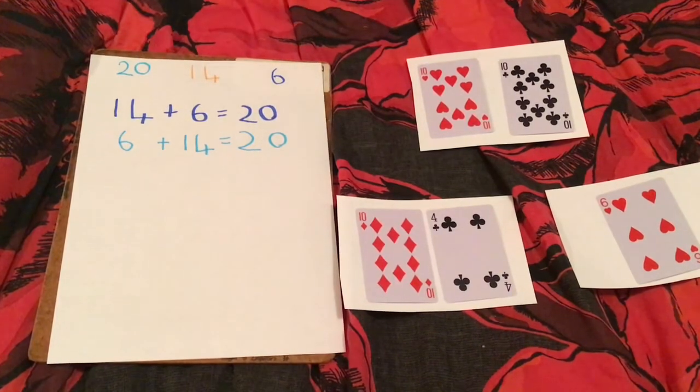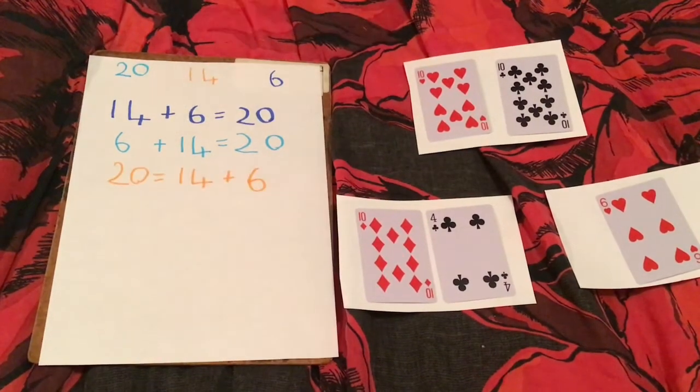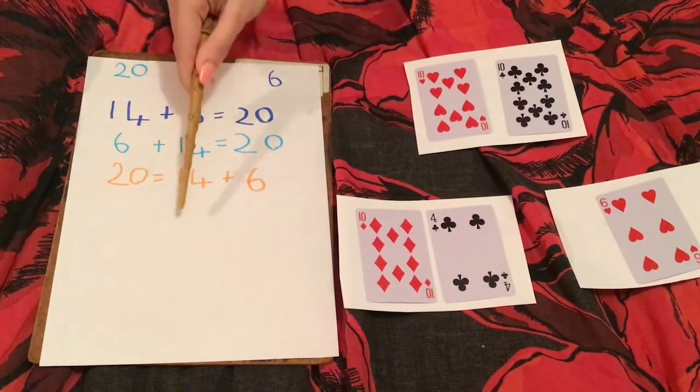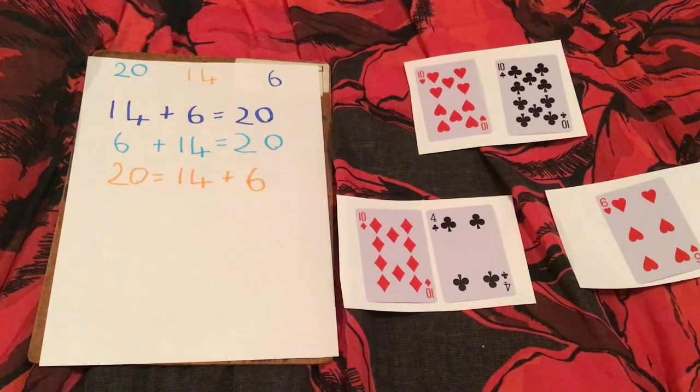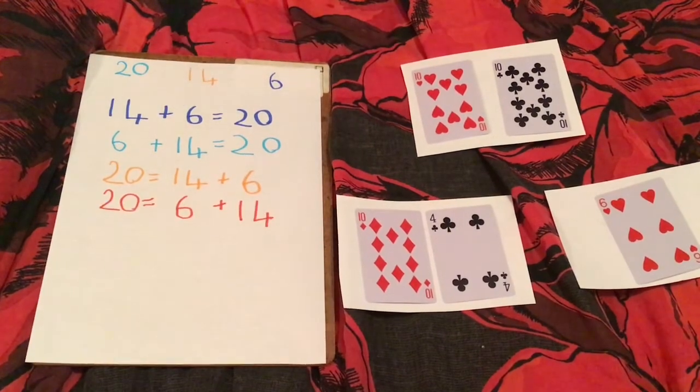So let's have a look. Go. And again, this can be flipped around. So 20 equals, then we could have 6 and 14. Let's see. Hey, what? Look.